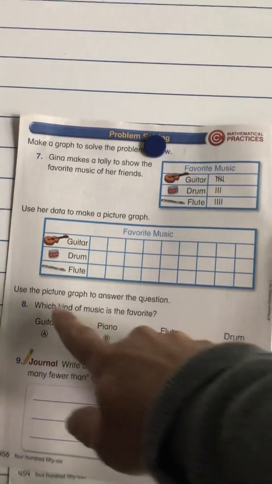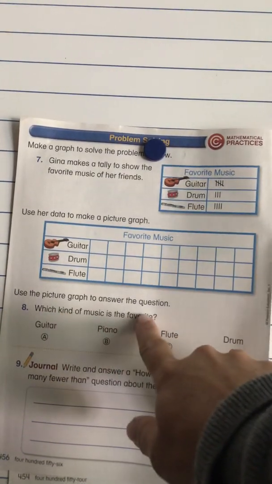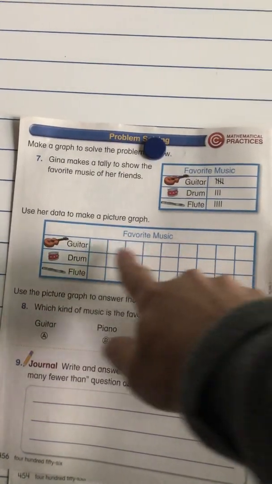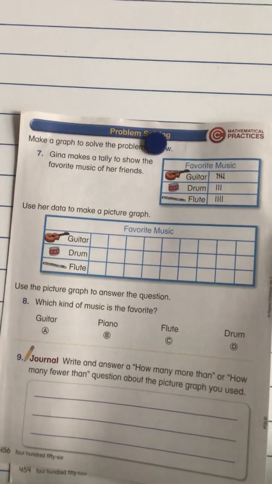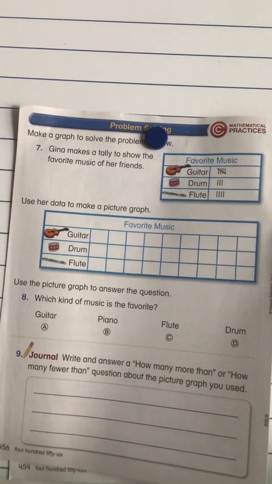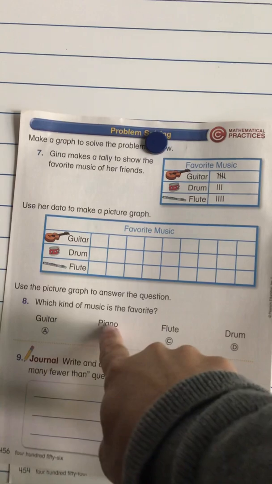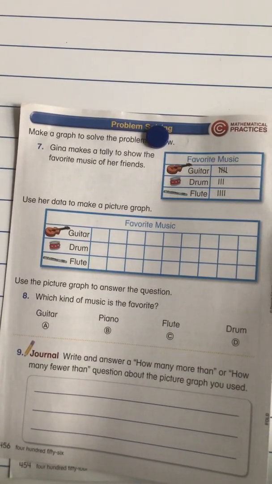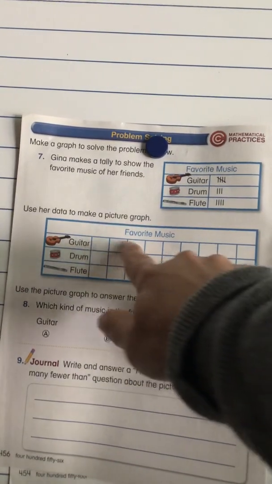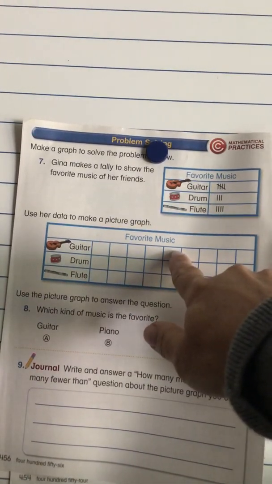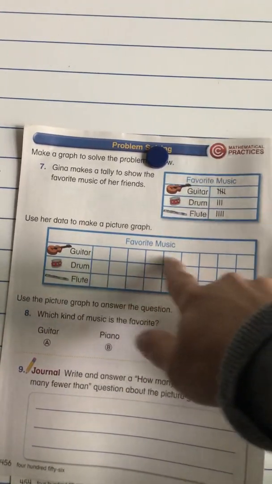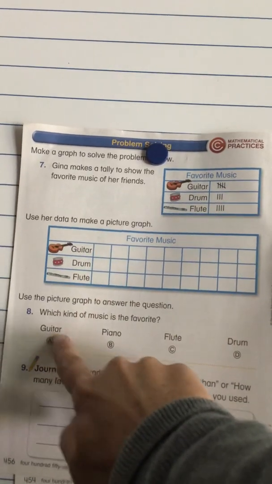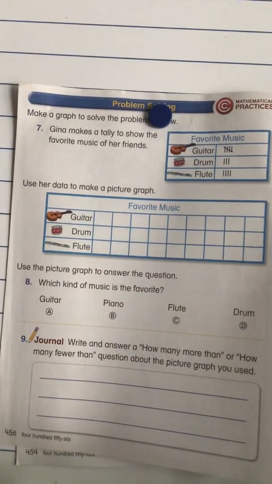Now we need to answer this question. What kind of music is the favorite? So when we look at our graph, which one had the most? Guitar, piano, flute, or drum? When I look at the graph, guitar should be out to 5 boxes, and that one had the most. So we should be choosing letter A, guitar, for the most.